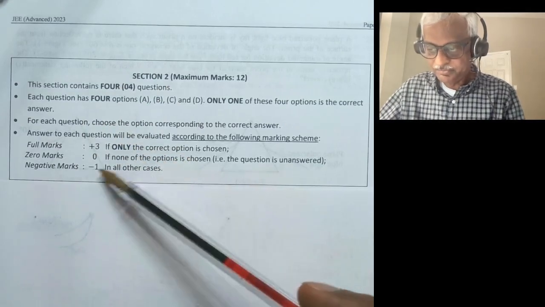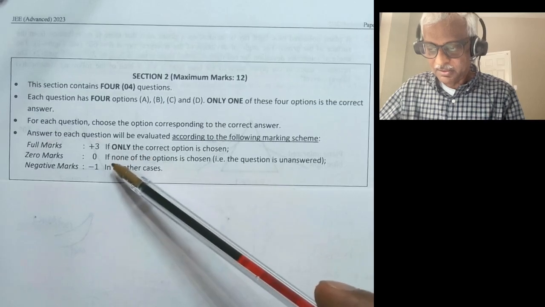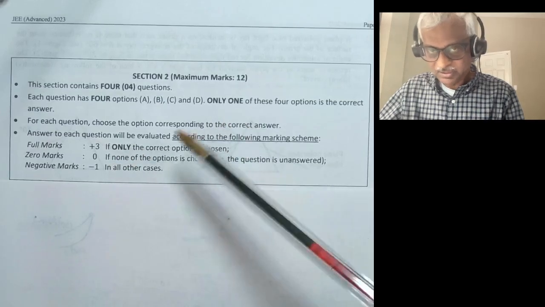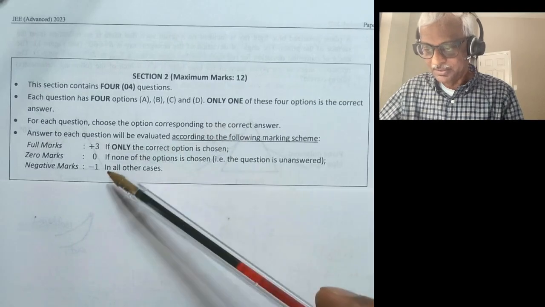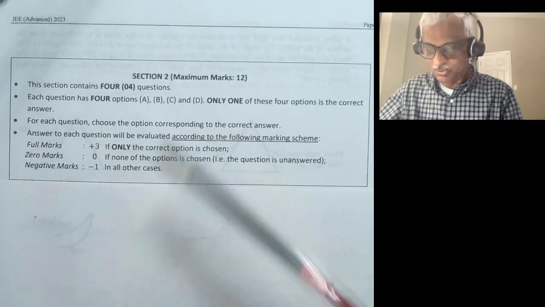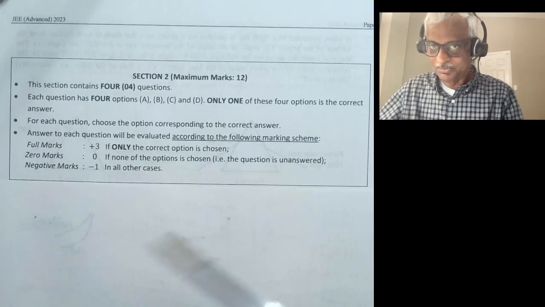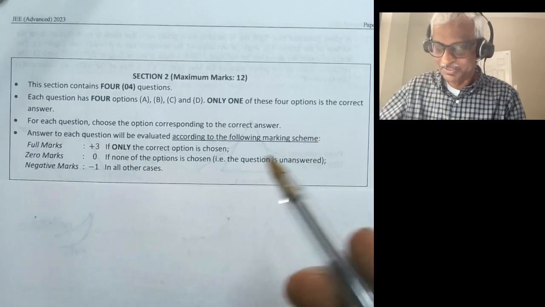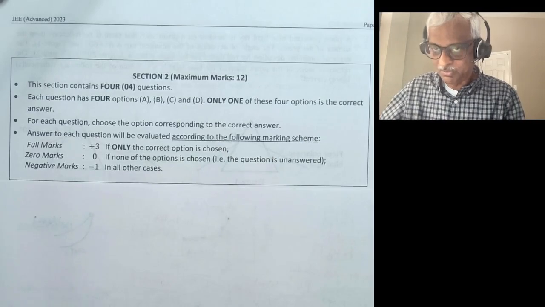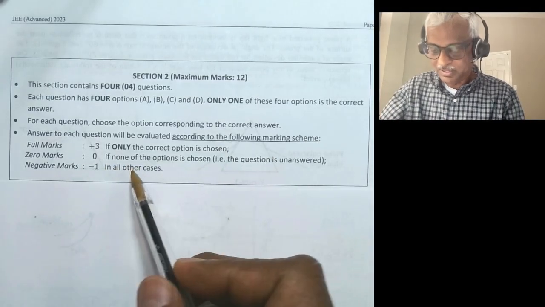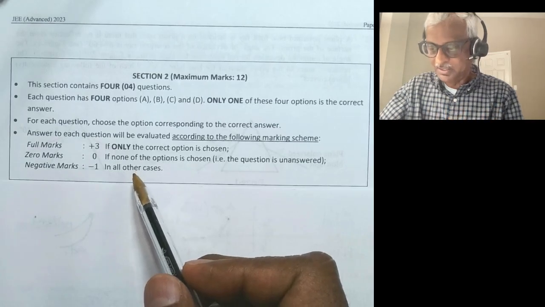And then only one of them is correct, so it's actually pretty fair, unlike section 1 where you didn't know which one is right and you had to test out every one of them. Here we just get the right answer and pick it.